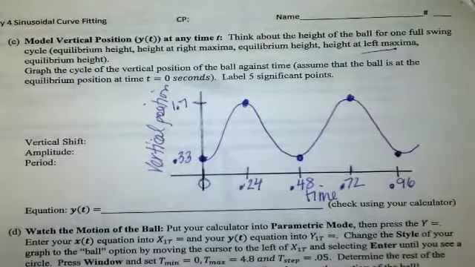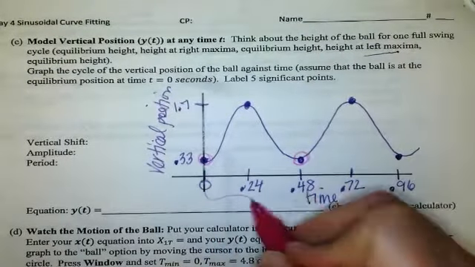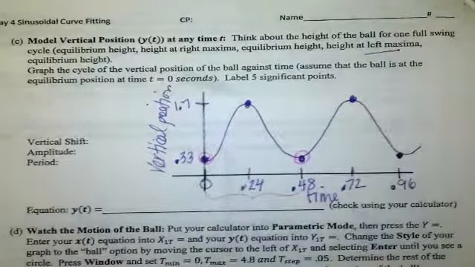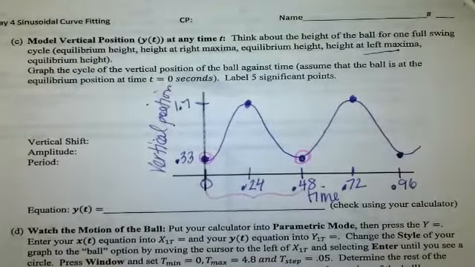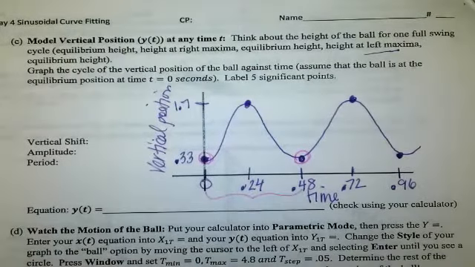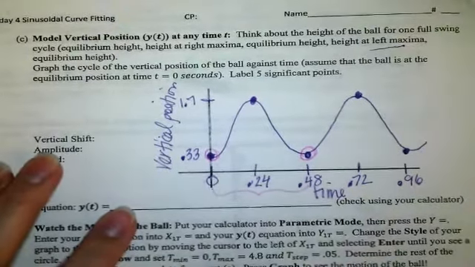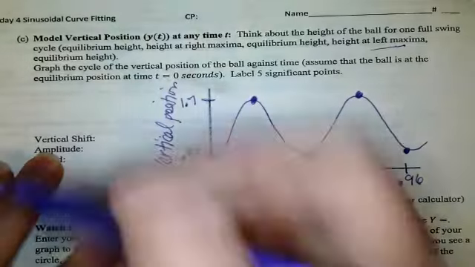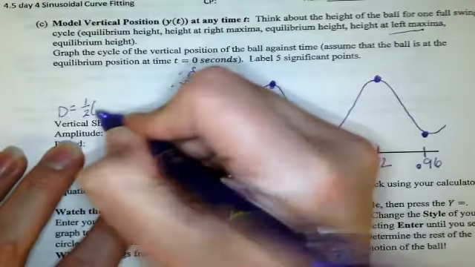So that's very interesting that now here we have 1 period of our function just going from 0 to 0.48. Okay. What's the vertical shift of this function? How do we find it? This vertical shift is also known as D. How do you find D? Half of low plus high.